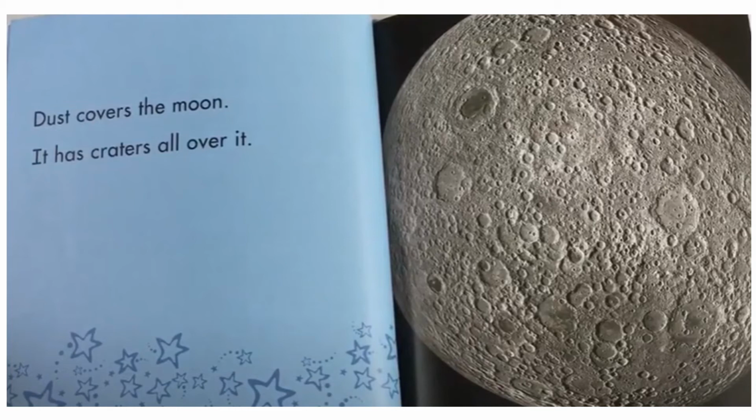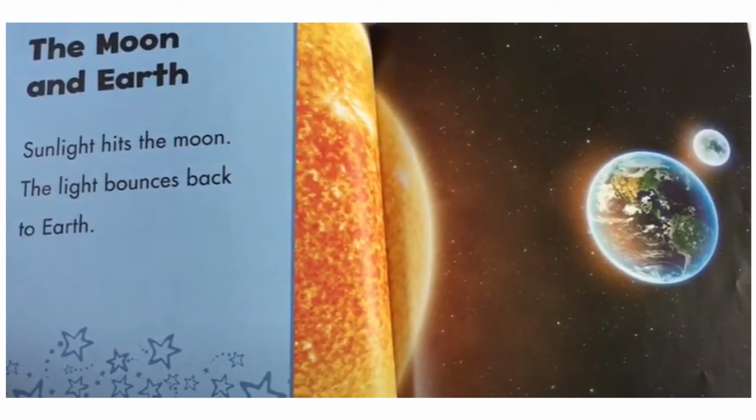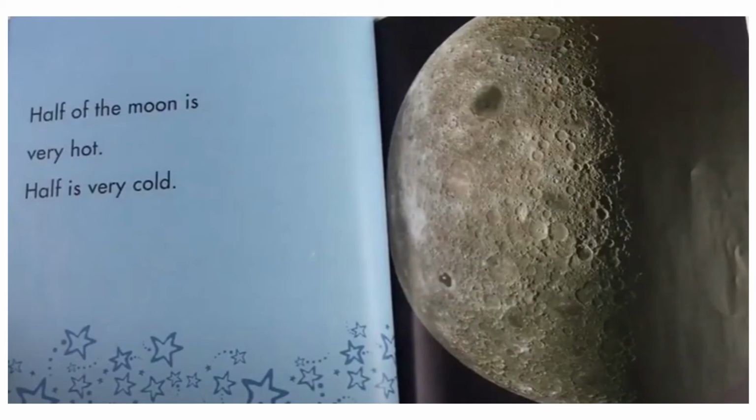It has craters all over it. The moon and Earth. Sunlight hits the moon. The light bounces back to Earth. Half of the moon is very hot. Half is very cold.